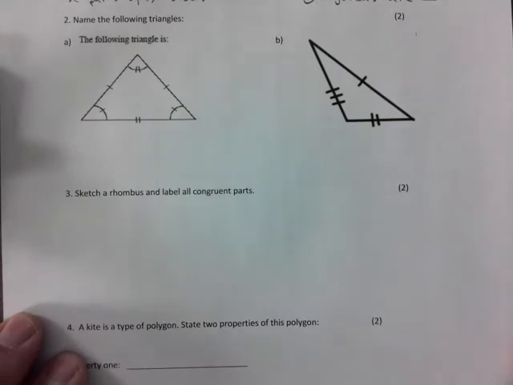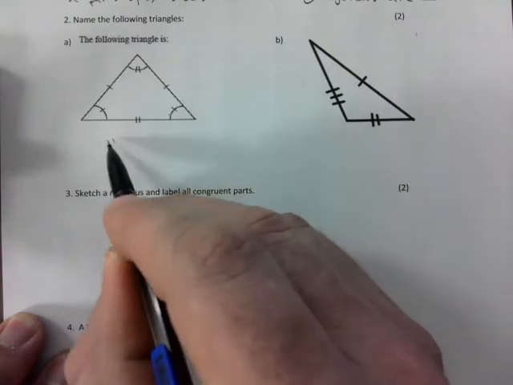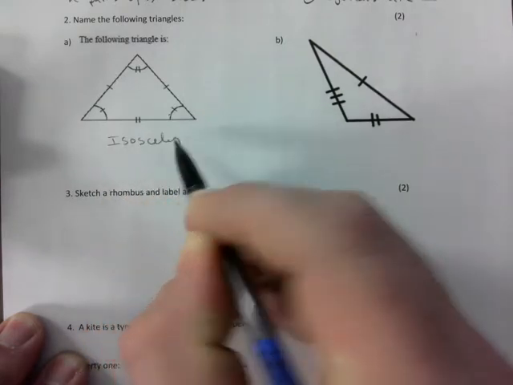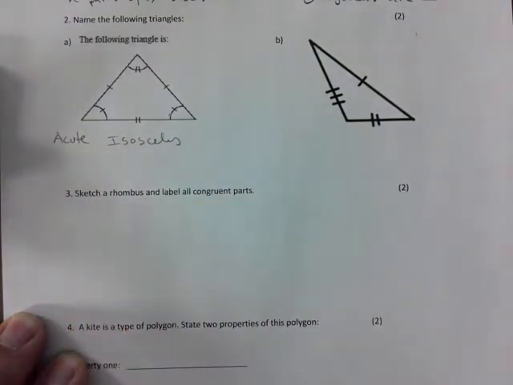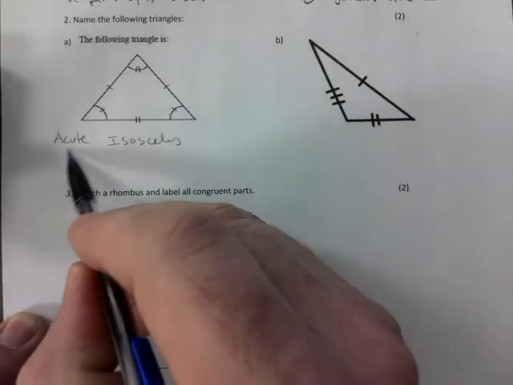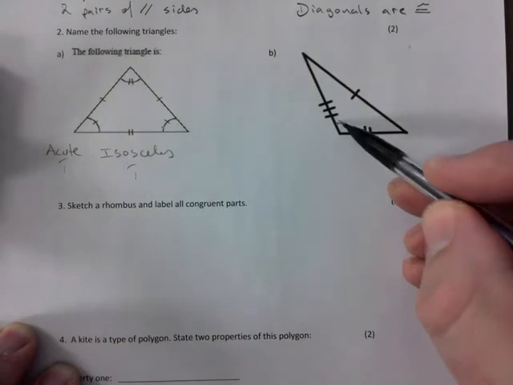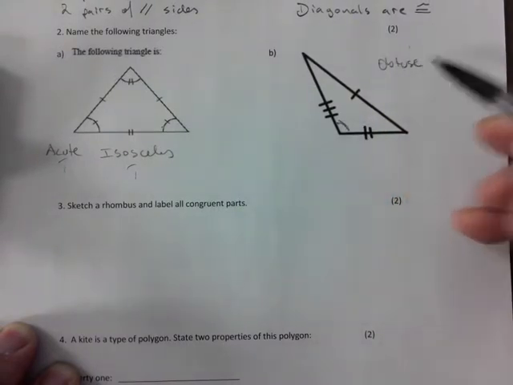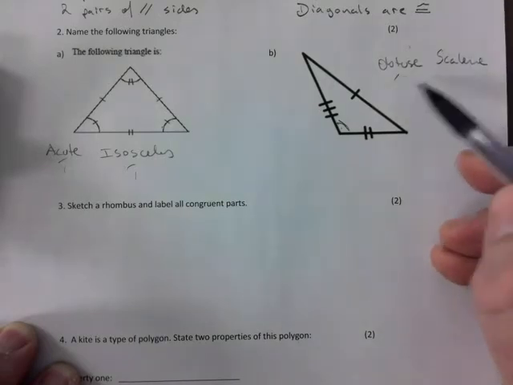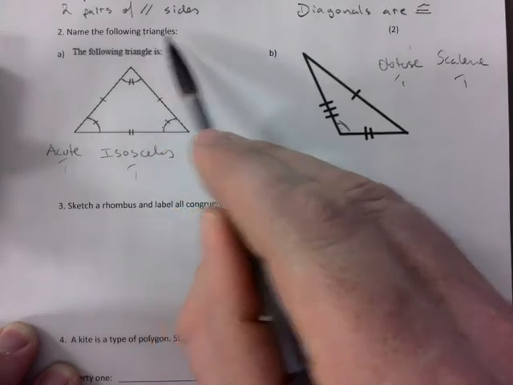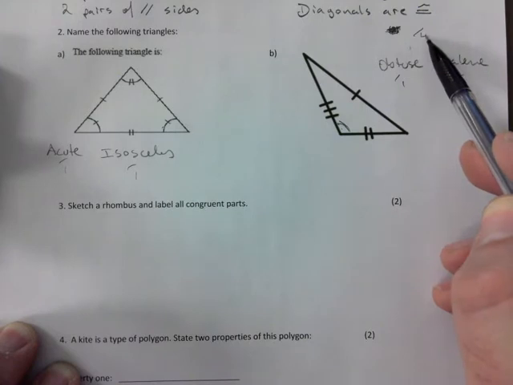All right. Name the following triangles. So this one has two sides that are the same, two angles that are the same. This is an isosceles for sure. And you would have to say it's acute based on the diagram. You don't have any other option there. So we'll give you 1 mark for each there. And this one is obtuse because of that angle, and scalene if you look at the sides. So 1 and 1. So if you follow that little 2 that's up here, cross that off and just make it out of 4. It's easier that way.